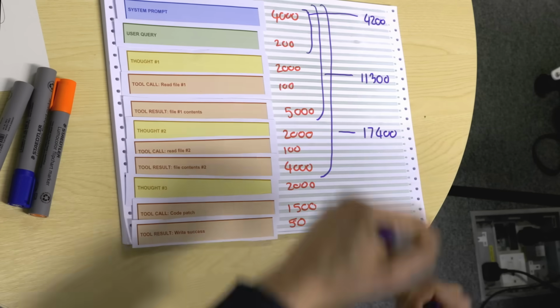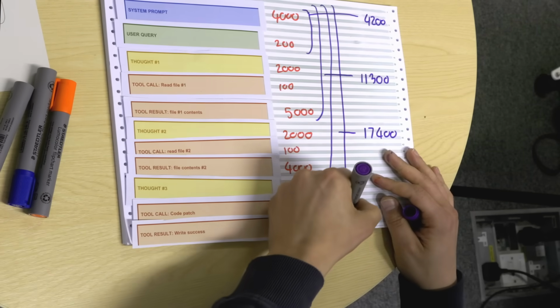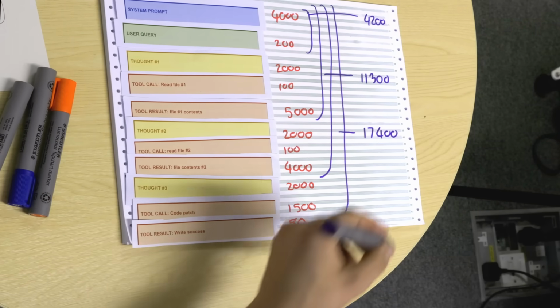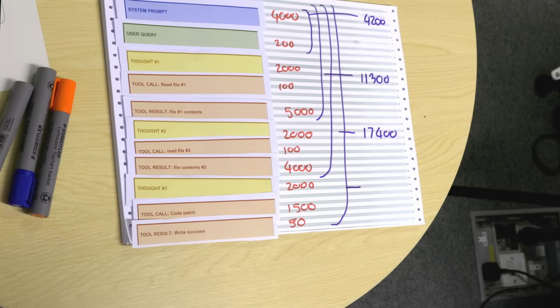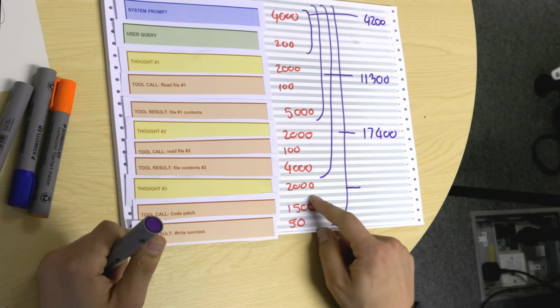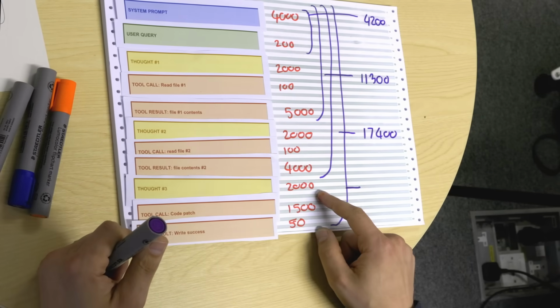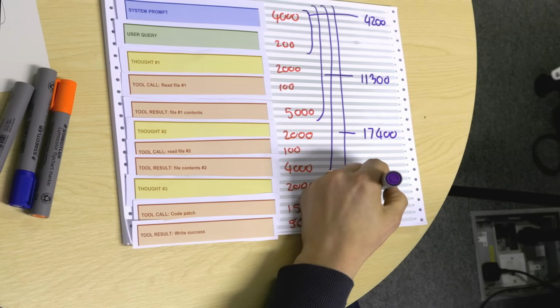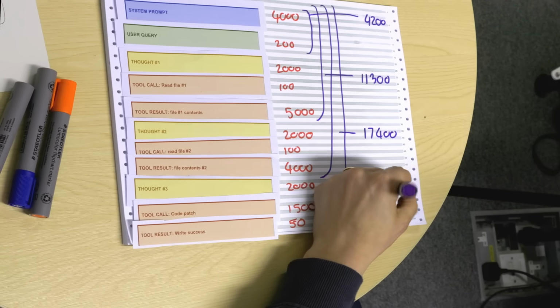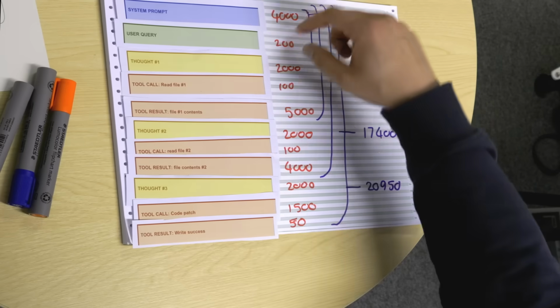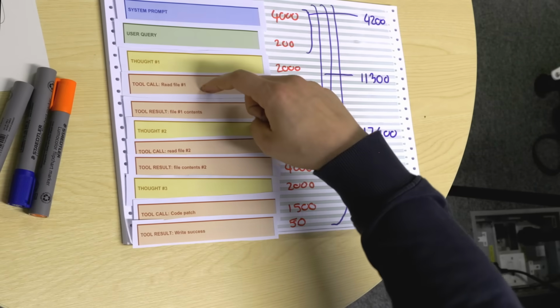And that means that the final prompt that goes through this model is this one, which is 17,400 plus another 2,000, so 19,400. 20,900 plus another 50 is 20,950 tokens, right? Input. And some thousands of output tokens in the various thoughts and tool calls.